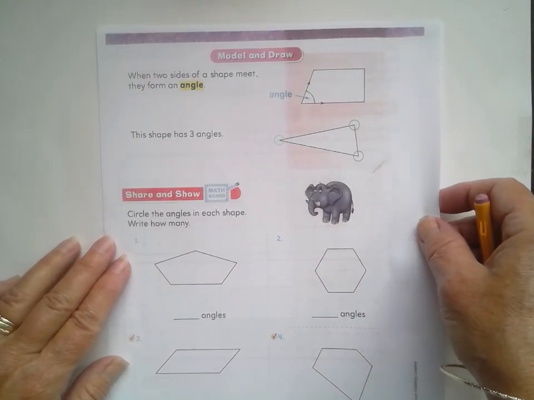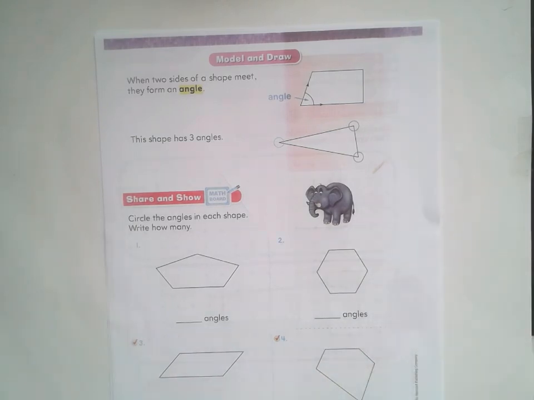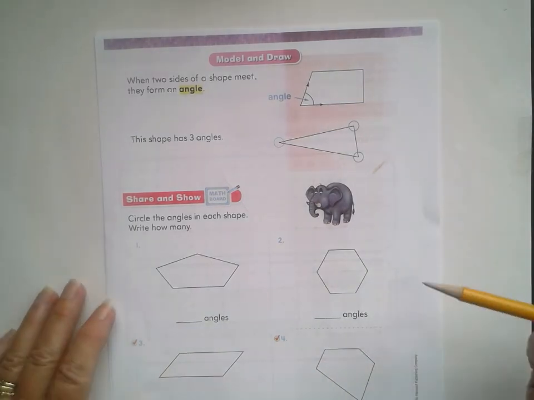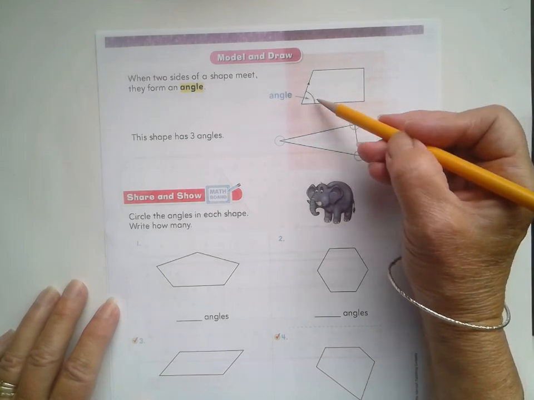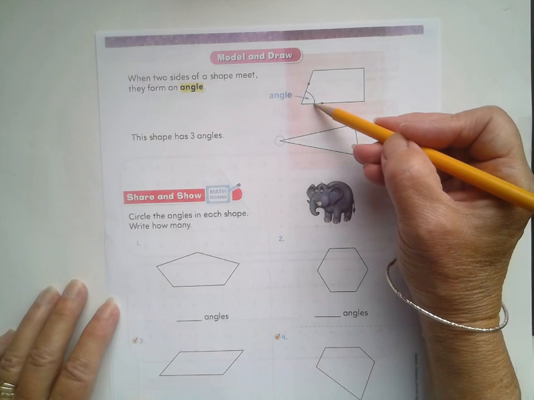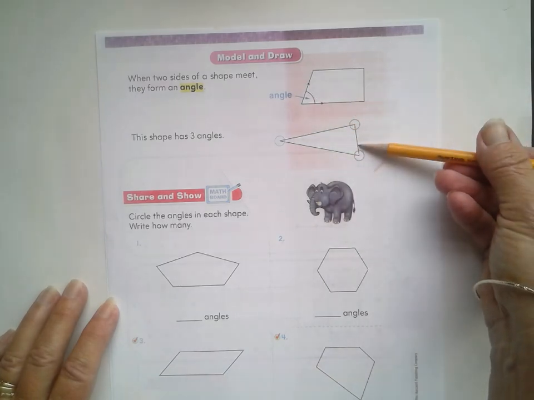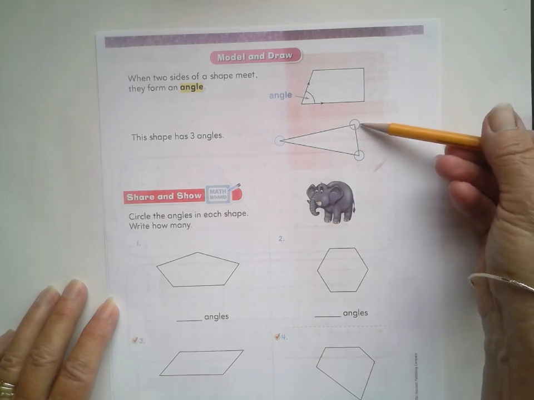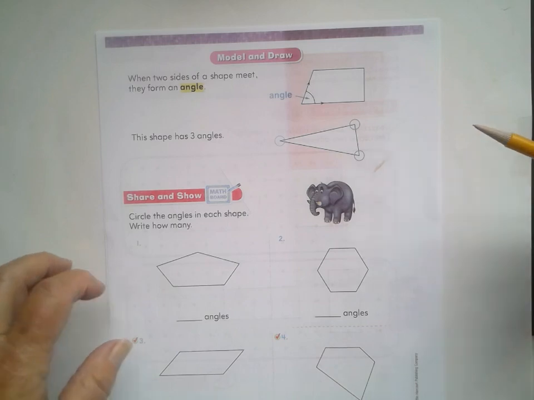Model and draw. When two sides of a shape meet, they form an angle. And they're showing you this angle with that little curved line. The angle is here. This shape has three angles, and you can see that because they've circled them. They've circled 3 points, 3 angles.